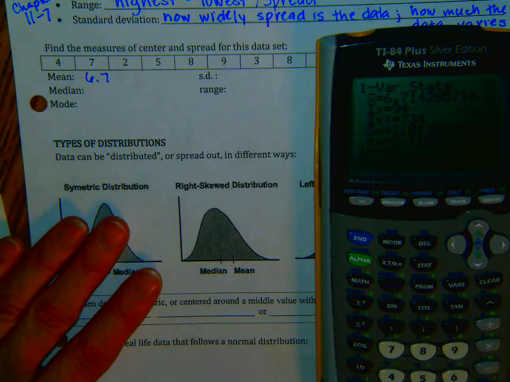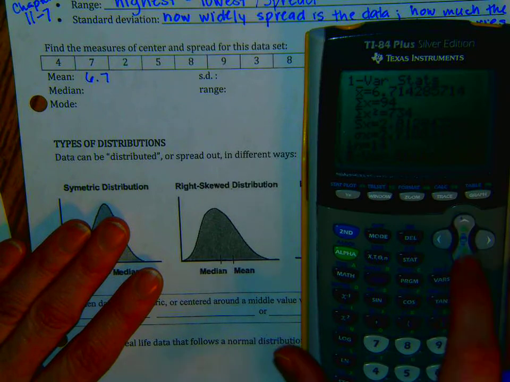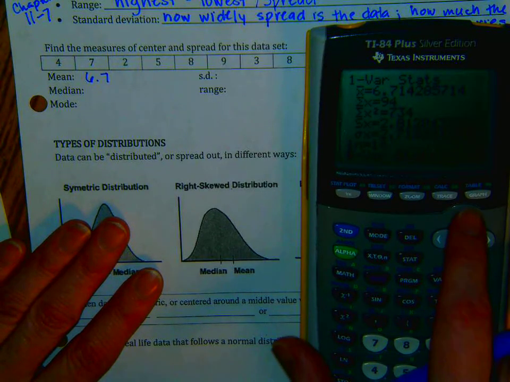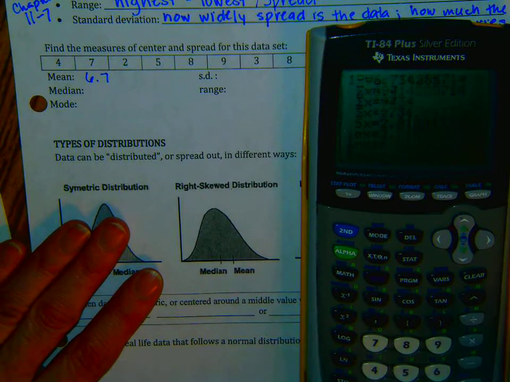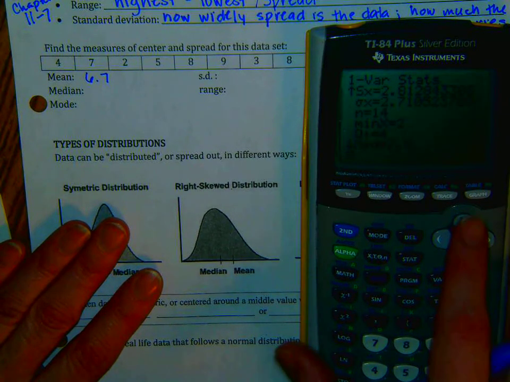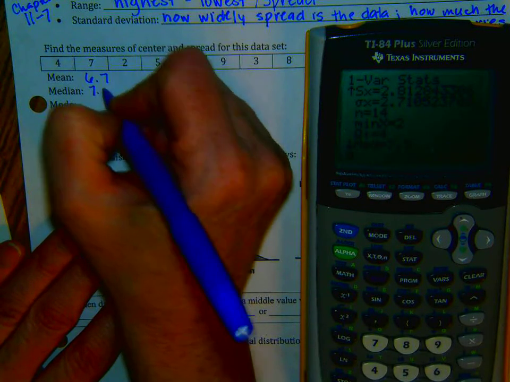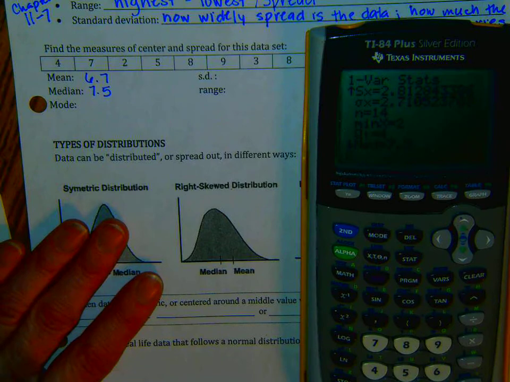6.7, okay? The median, let's find the median. So we're going to scroll down using our scroll bar. Stat, enter. We're going to scroll down and find the median. Now the median is MED, 7.5. That's what we're looking for. So the middle data point is 7.5.